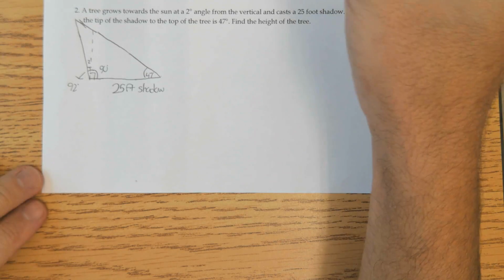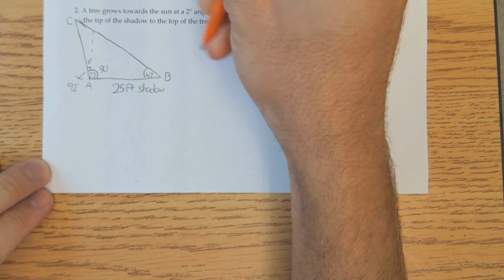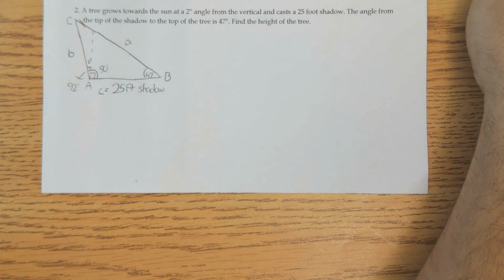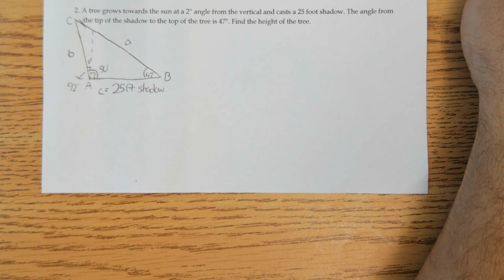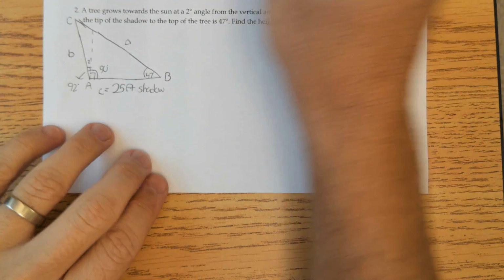And for labeling purposes, we're going to do the exact same thing. A, C, B. Little a, little b, little c. So it wants to know the height of the tree. So we have to find little b. Okay? So to find little b, I'm missing some information though, right? Like I know big A, I don't know little a. I know big B, I don't know little b. I don't know little c, okay?